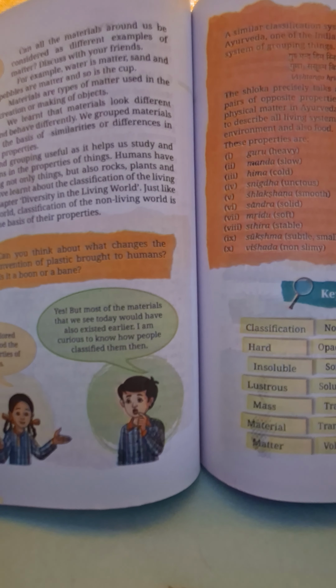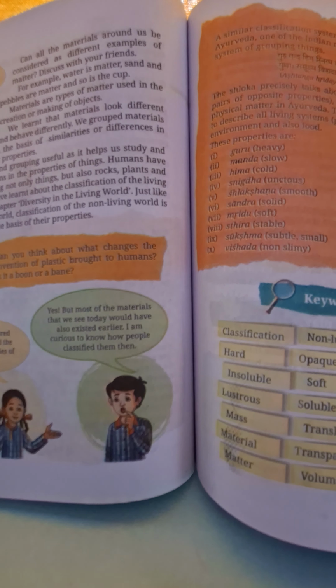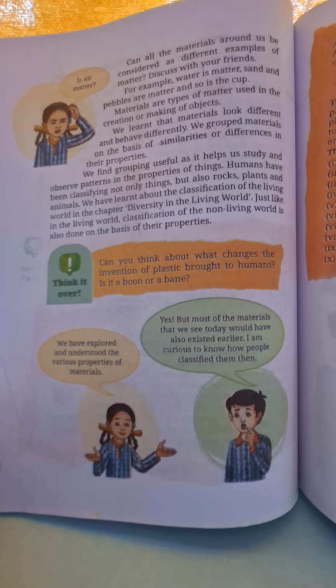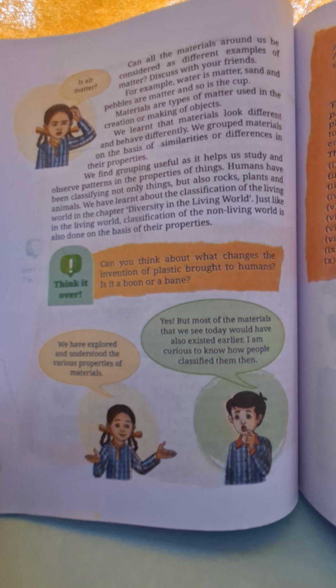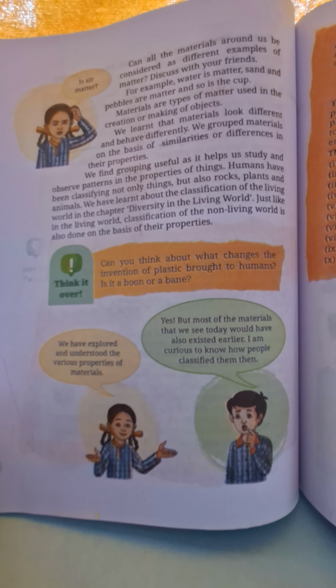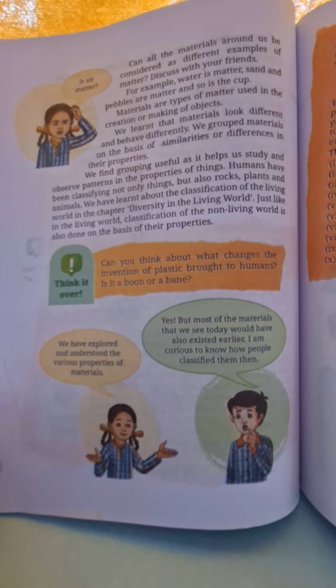Okay, now we come to, what is matter? Anything which has mass and occupies space is matter. Is air matter? Yes. How will you find out? Tell an experiment. We take a deflated balloon, we inflate it with air, it increases in size, so it shows that it occupies space. Number 1 point. Then it has mass, you can weigh the deflated and inflated balloon.